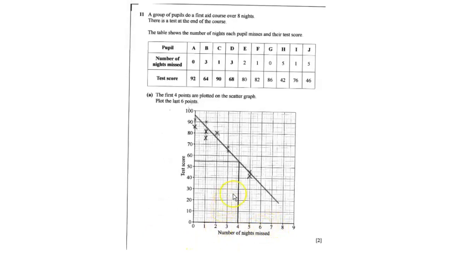Okay, for question 11, it is a scatter graph. So normally you get questions like this for scatter graphs. It says a group of pupils do a first aid course over 8 nights. There is a test at the end of the course. The table shows the numbers of nights each pupil misses and their test score. So the bold here is basically what they've drawn on your graph. It says the first 4 points are plotted on the scatter graph and plot the last 6 points.